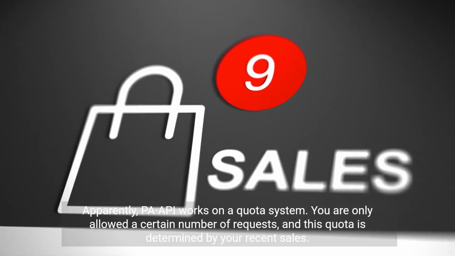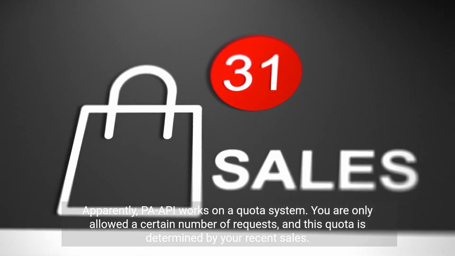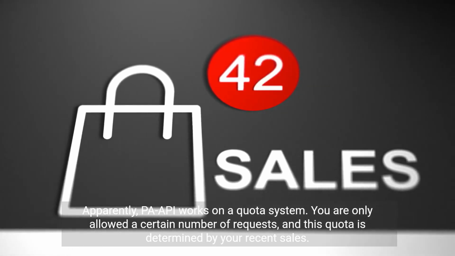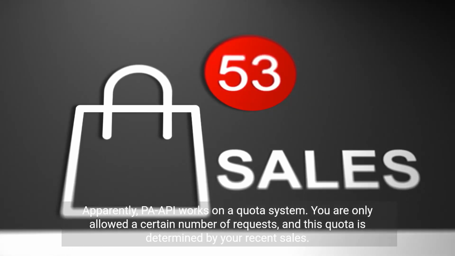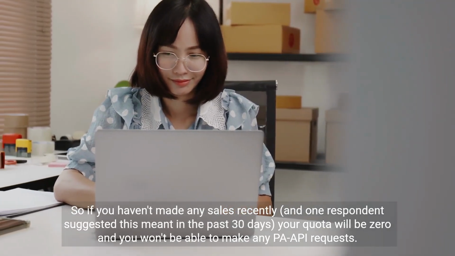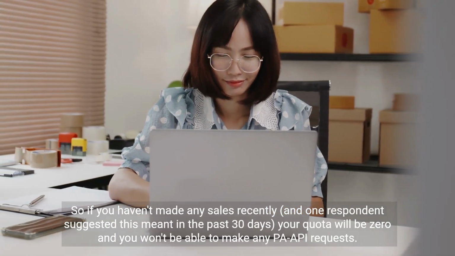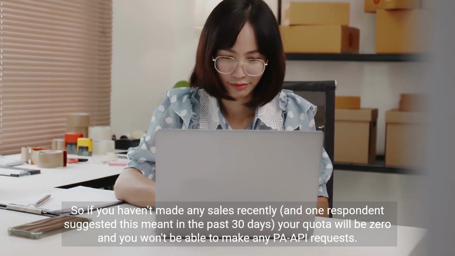Apparently, PA API works on a quota system. You are only allowed a certain number of requests, and this quota is determined by your recent sales. So if you haven't made any sales recently, and one respondent suggests that this meant in the past 30 days, your quota will be zero and you won't be able to make any PA API requests.